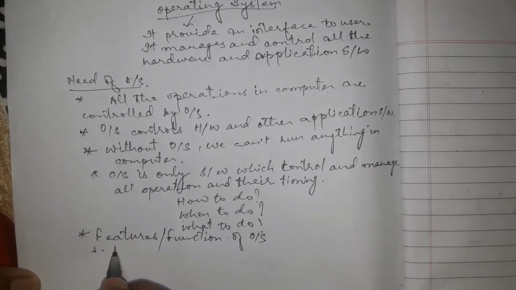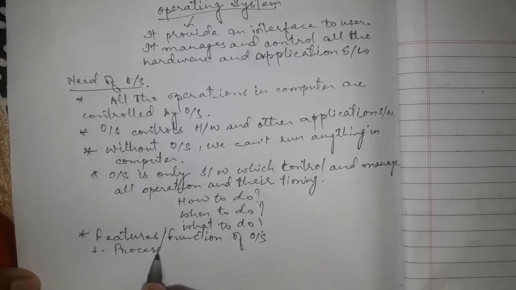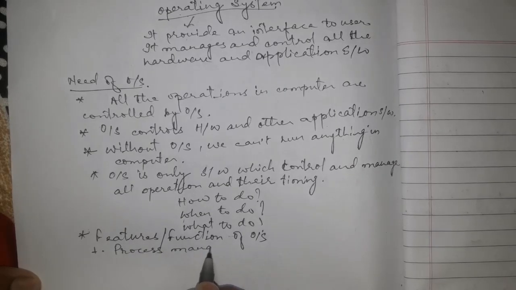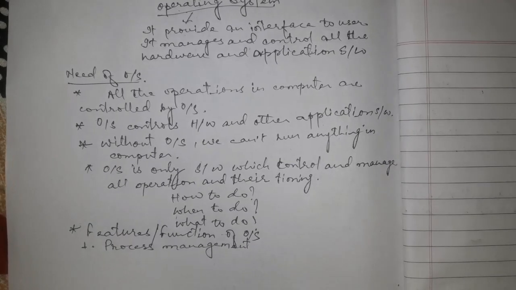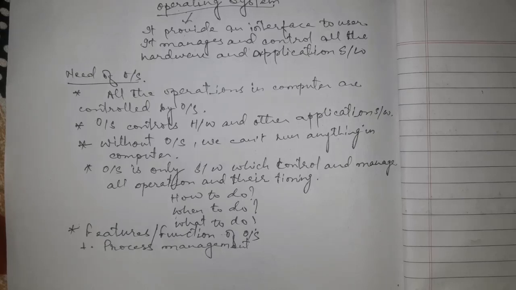The first one is process management. By process management, what we mean is that the operating system ensures that each process receives enough time to function properly. Means to say, the operating system ensures the timing of all the processes and that they complete.